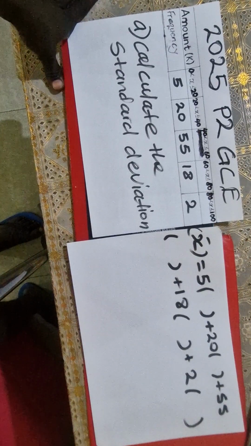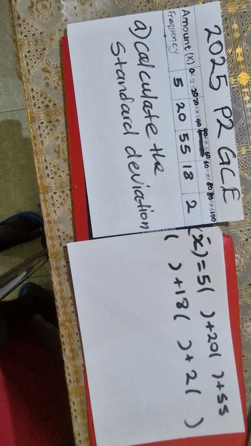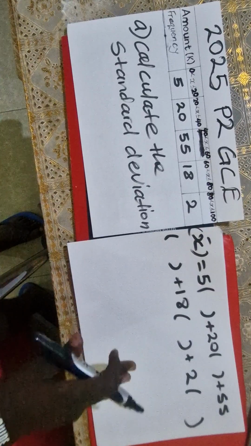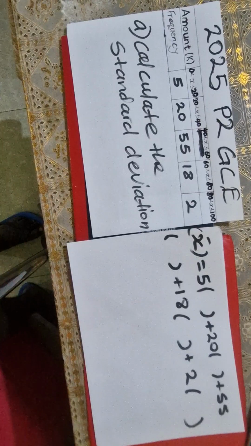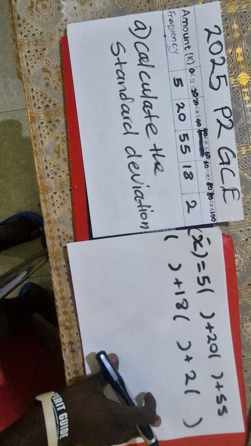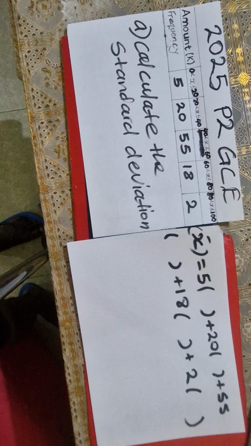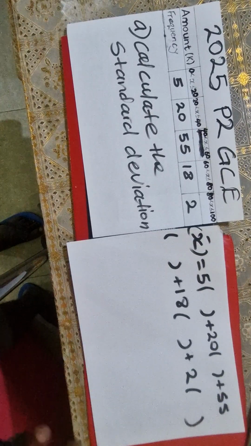One thing I forgot at the beginning: there are two methods we use in finding the mean and also the standard deviation. We have the table formula and also this one. For me, I prefer this formula because it is the easiest and fastest way to use in the exam room, because in the exam room we are trying to beat time. So I would recommend you use this formula in the exam room.